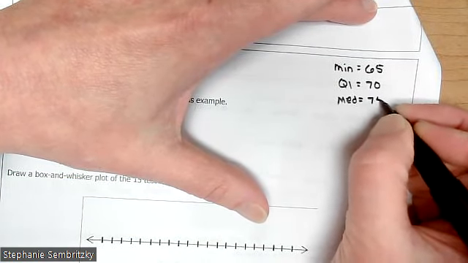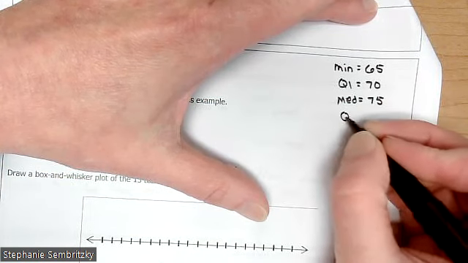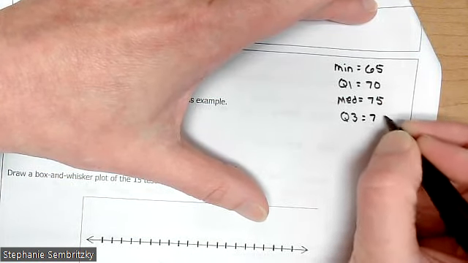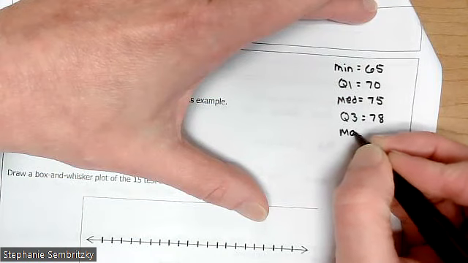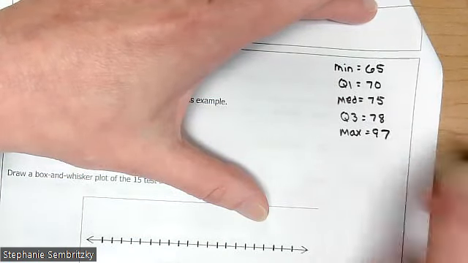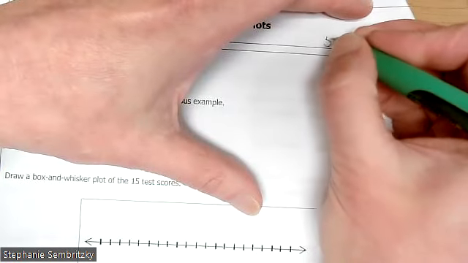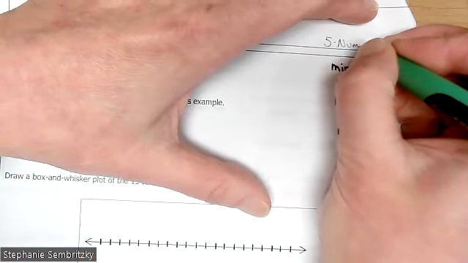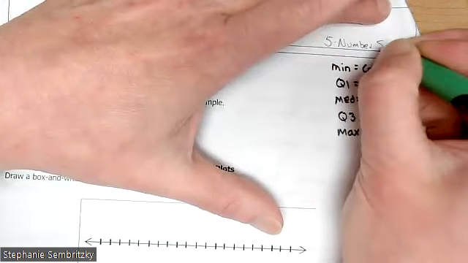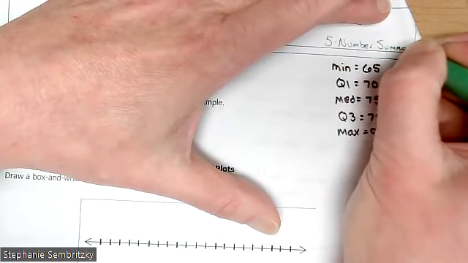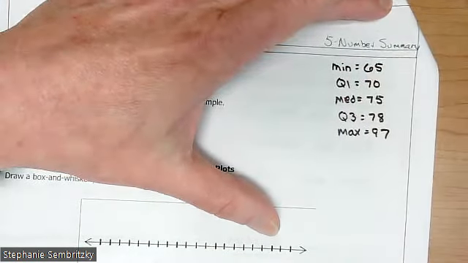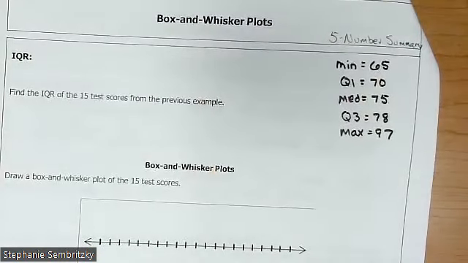Median was 75. Q3 was 78. And the max is 97. This grouping is called the 5-number summary, because it has 5 numbers. It's really important.